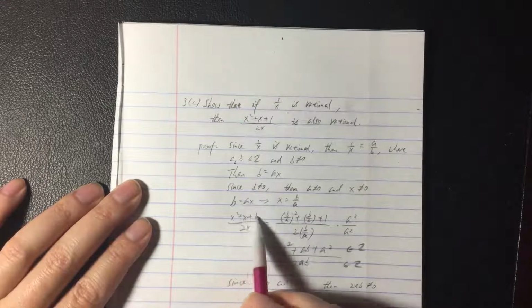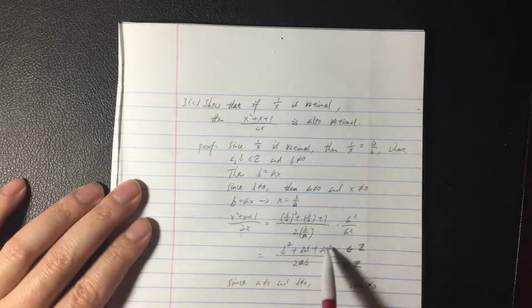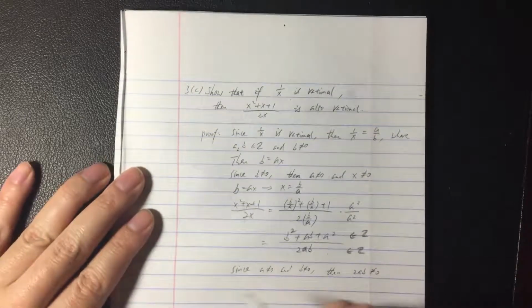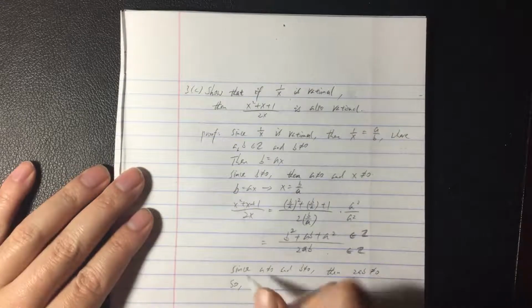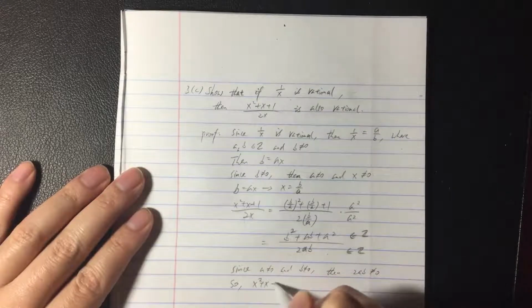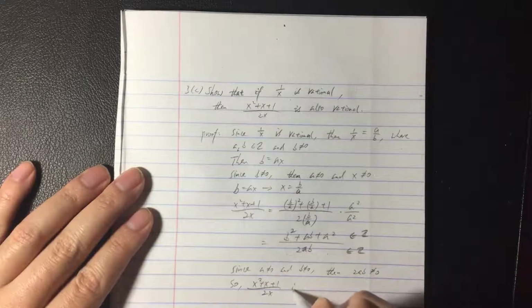Since (x squared plus x plus 1) over 2x can be written as an integer over an integer, and the denominator is not 0, then we can say that it is rational.